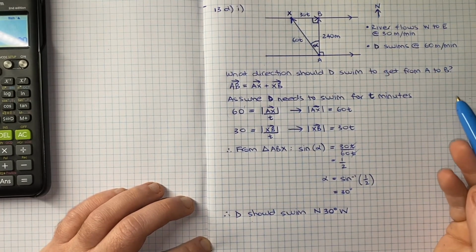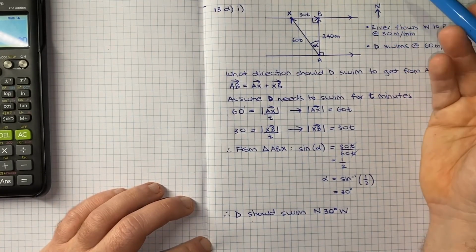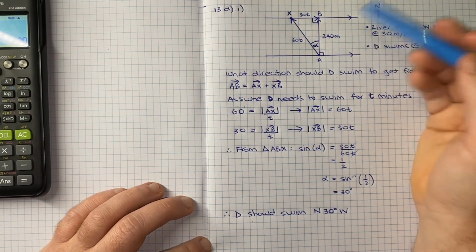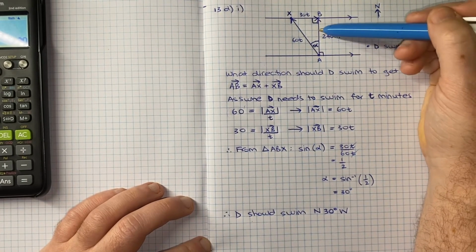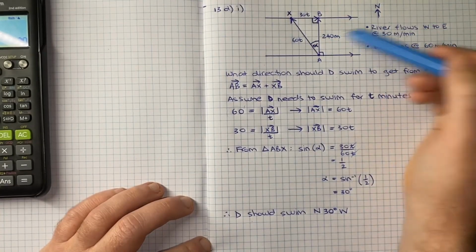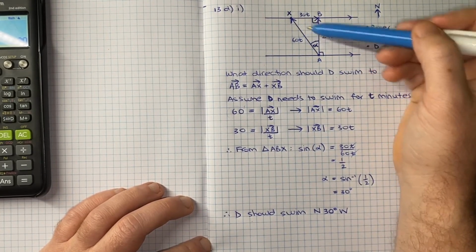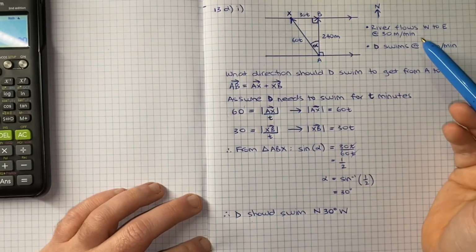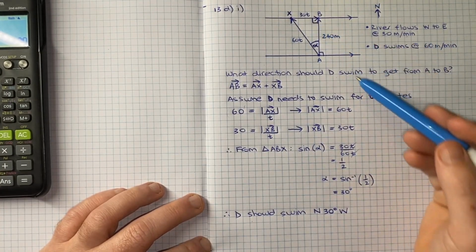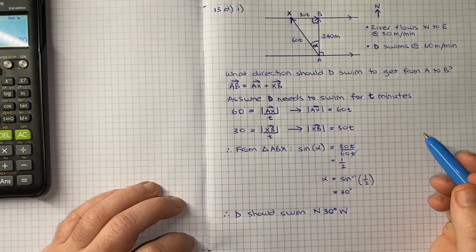Hopefully that makes sense in terms of a broad approach. I think the key to this question was, first of all, just thinking logically about your options for Danny to swim and thinking, well, it can't just be north because the river's going to push me east. It can't be northeast because I'm going to go too far east, even more than if I was just going north. So it's got to be some direction northwest. And then from there, it's almost trigonometry at that point, a bit of trigonometry and a bit of bearings in terms of how we state it, and you're basically done with that question.